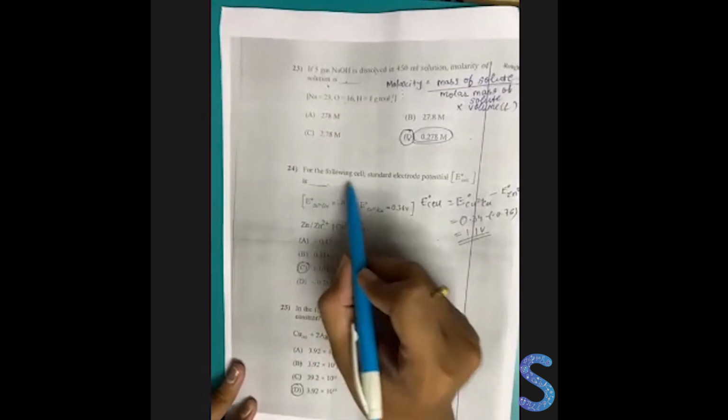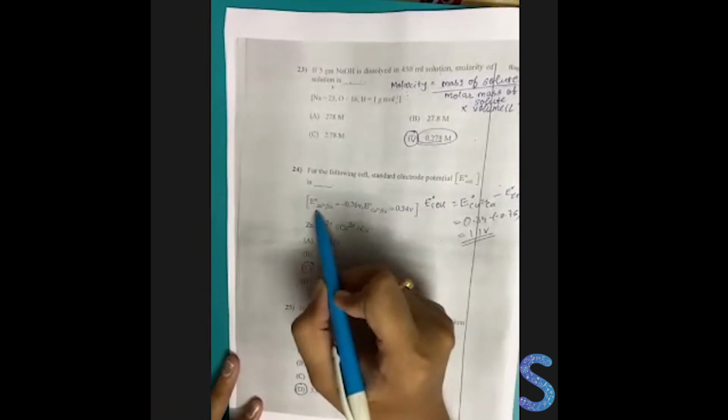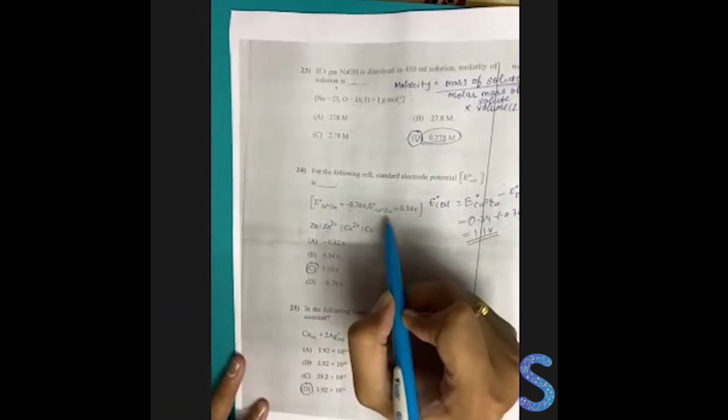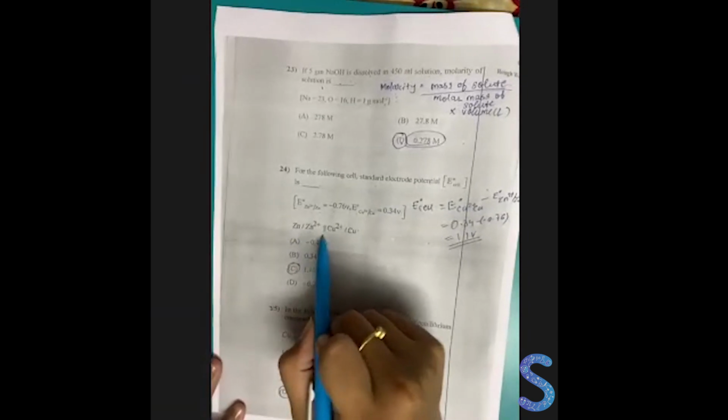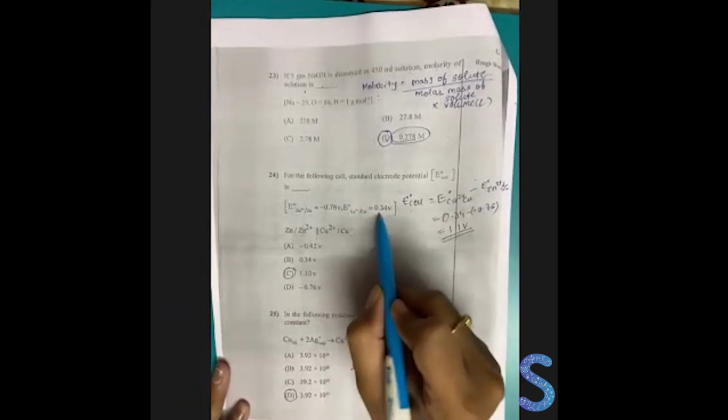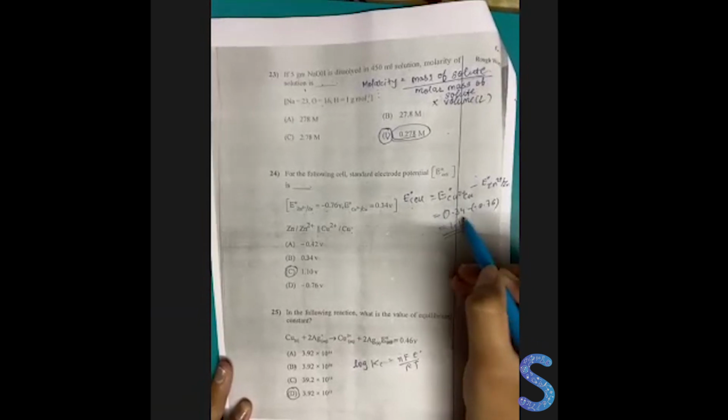Next, for the following cell, standard electrode potential E0 cell is dash. E0 Zn2 plus Zn is minus 0.76 volt, and E0 Cu2 plus Cu is 0.34 volts, and the cell is given Zn, Zn2 plus and Cu2 plus Cu. So we can calculate by E0 cell equals E0 Cu2 plus Cu minus E0 Zn2 plus Zn. That is 0.34 minus of minus 0.76, and the answer is 1.1 volts, C.